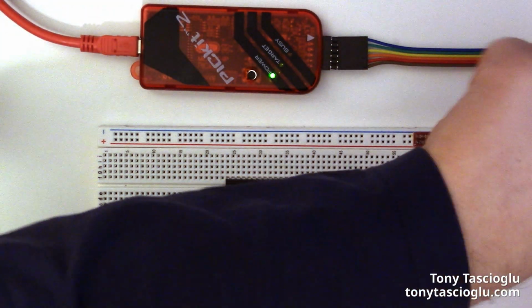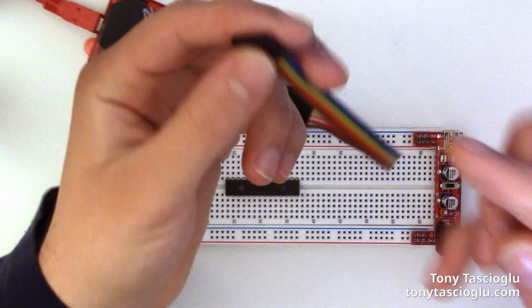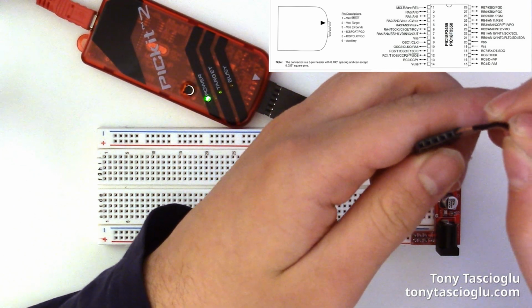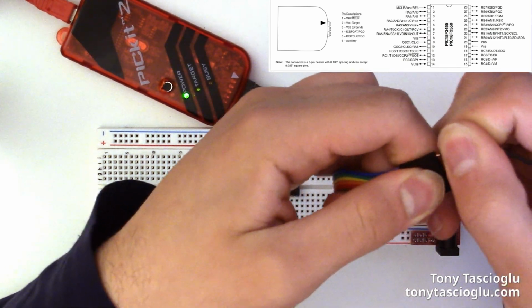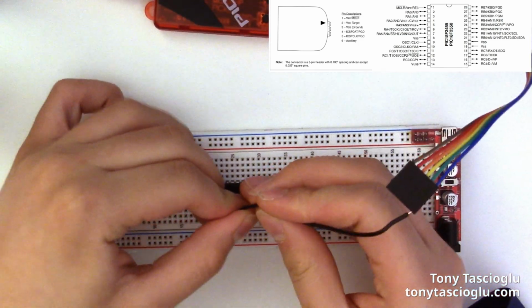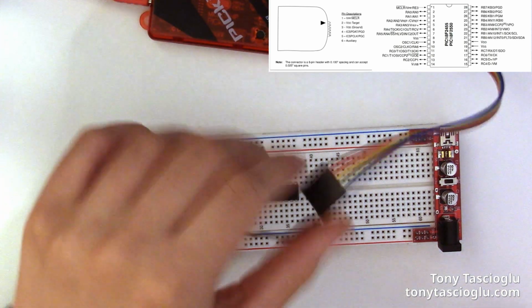Now to start connecting the pins, we can connect pin 1, which in this case is this blue ribbon wire, using a jumper wire, to the MCLR, the memory clear inverted pin. So on this IC, and on most PIC ICs, that is pin number 1. So you can connect that like so.